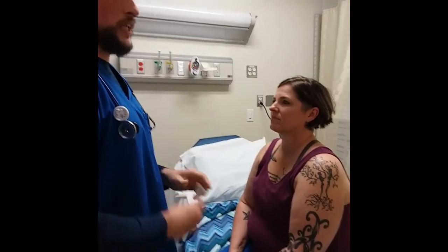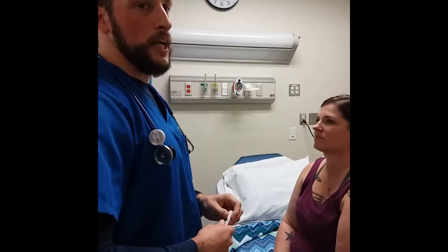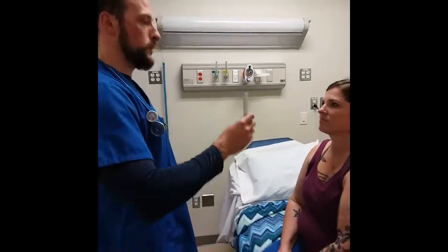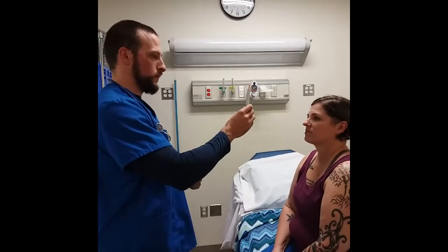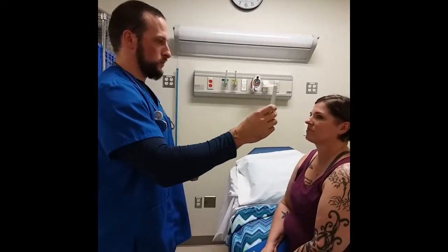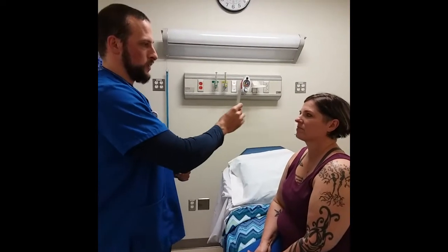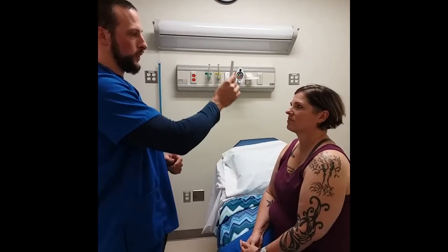Good. The pupils are equal, they're round, they react to light, and their size is within normal limits. So next I'm going to test the extraocular movement. So go ahead and just look at the pen for me. I'm testing all 6 fields of vision. I'm making sure both eyes are following the pen.